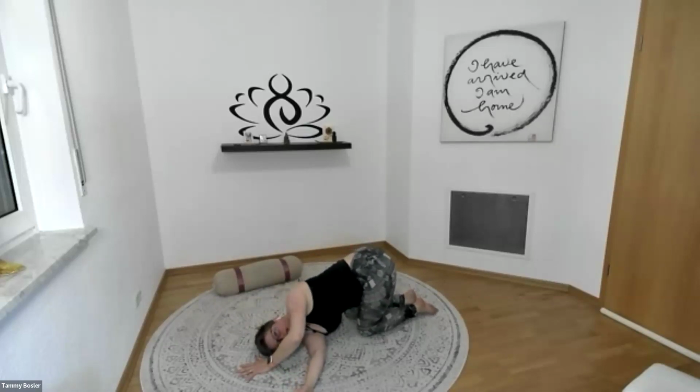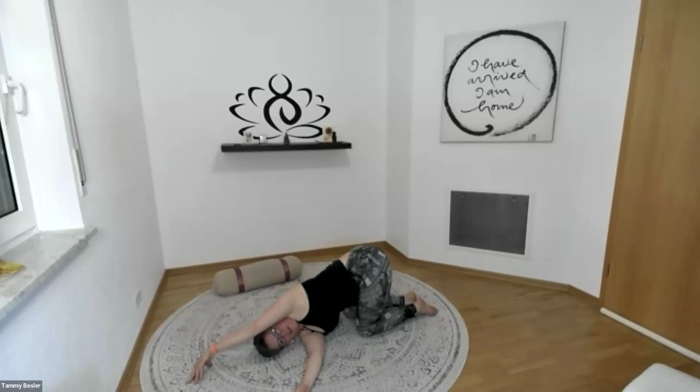Again, just noticing here how the body feels on this side. So often one side is different than the other in our bodies. So other shoulder comes down. So just notice where you feel, whatever variation you're doing.